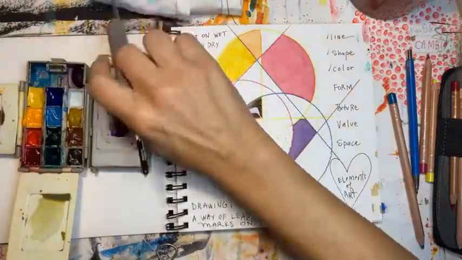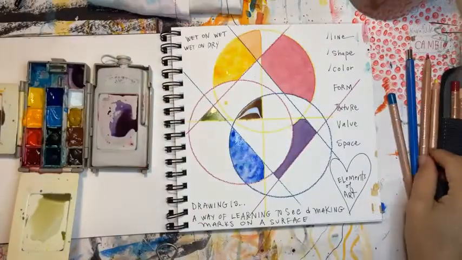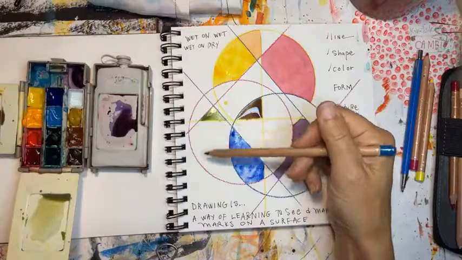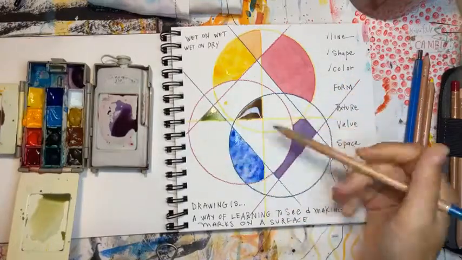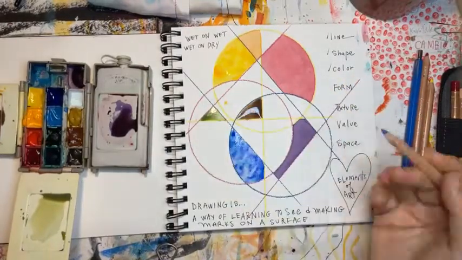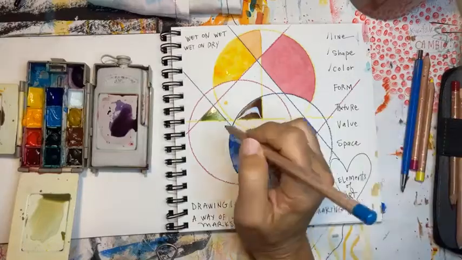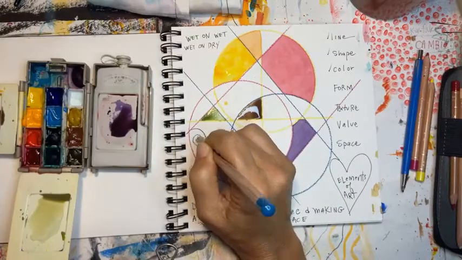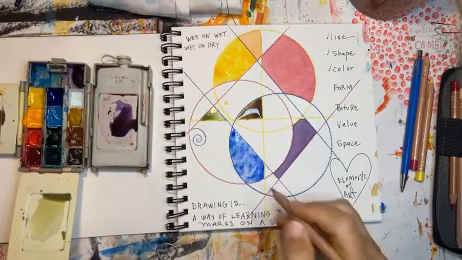So this is when, if you want to experiment a little bit more and you want to play around with coloring, maybe adding more designs to your shapes.